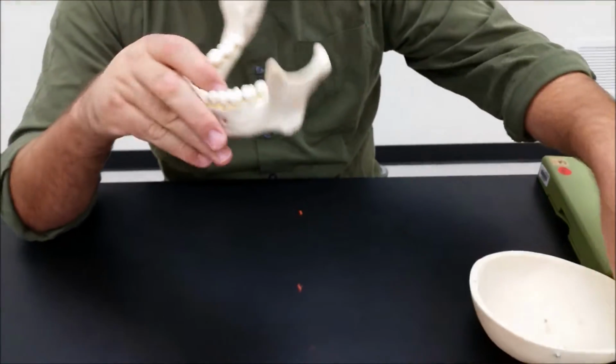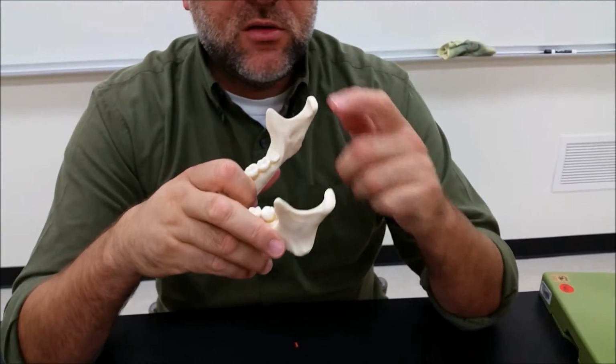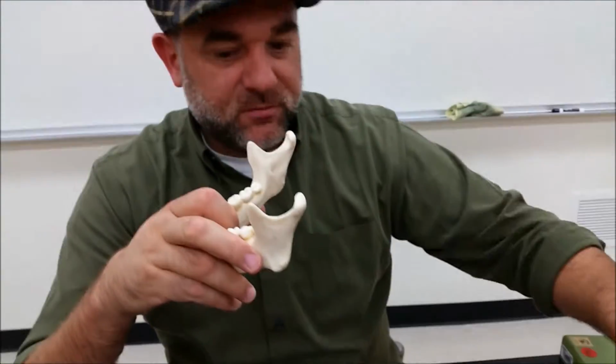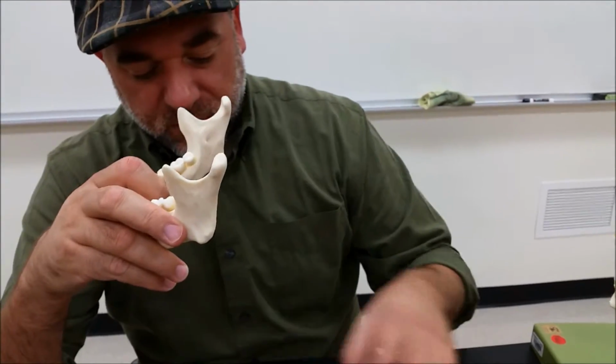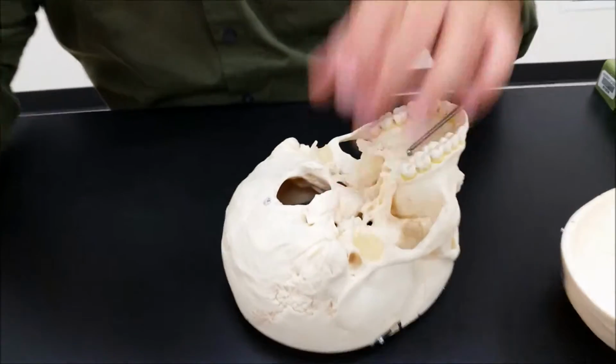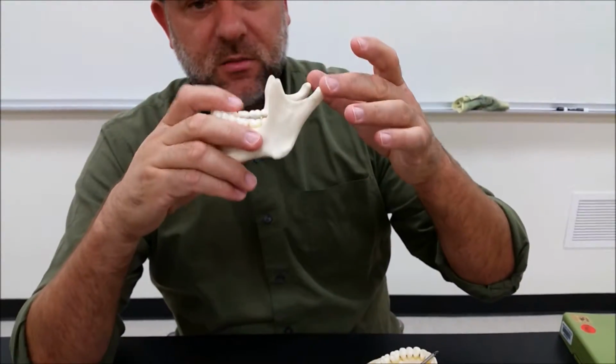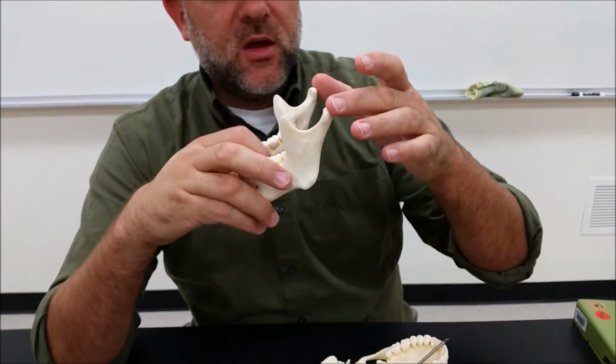The only other thing you want to look at is the mandible. Now the mandible has these knuckle-like projections called condyles. I'm going to show you the skull here because the skull also has condyles. These are the occipital condyles here. These condyles would be the mandibular condyles.